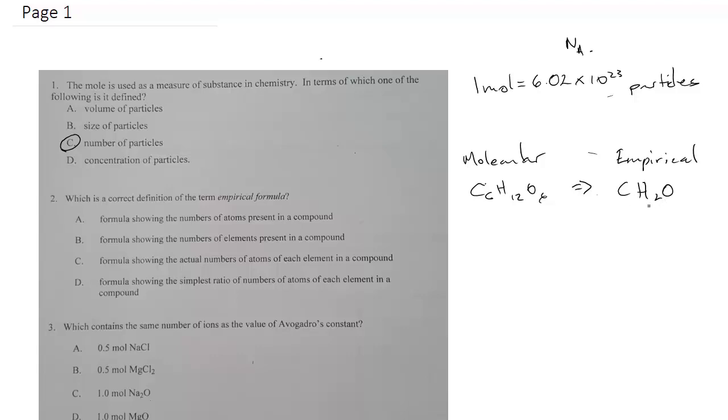Okay, so we can see, in essence, the empirical formula doesn't really mean anything. Okay, so it's not the real formula of the molecule. It is the smallest amount of ratios between each atoms. So out of all of these, the option D makes most sense. Formula showing the simplest ratio of numbers of atoms of each element in a compound. So it's D.